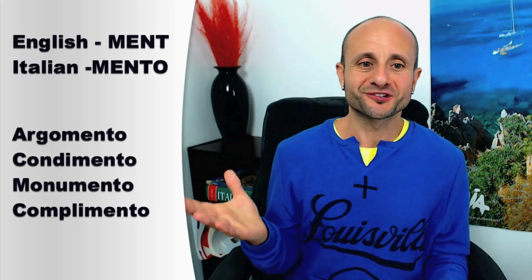And then one final trick for today: words in English that end with "ment." You have Italian words that end with mento, so they're pretty much the same as English. Argomento is an argument. A few things change, but my point is if you hear it, you'll understand it. And if you say argumento instead of argomento, they'll get it, because it's pretty much the same thing, isn't it? Condimento, it's a condiment. And monumento, we saw this one before, a monument. And complimento is a compliment, isn't it?